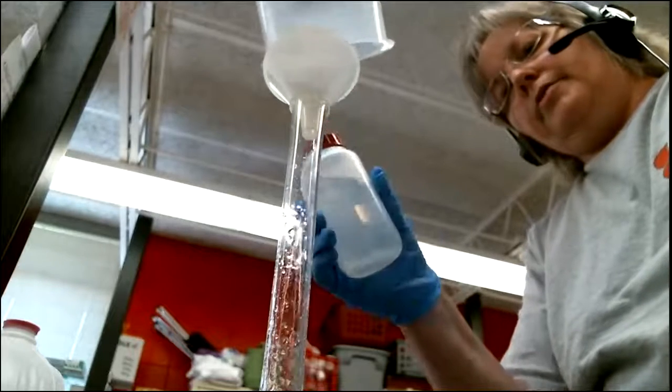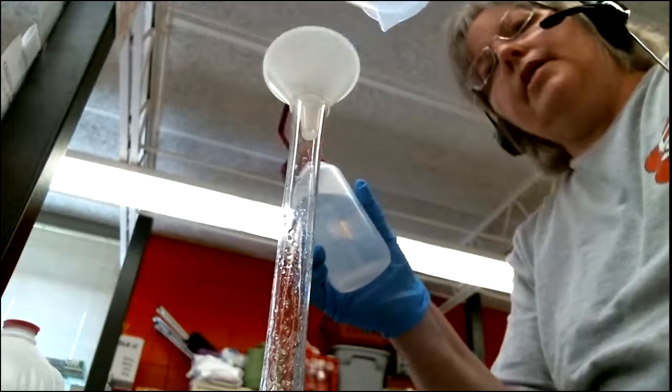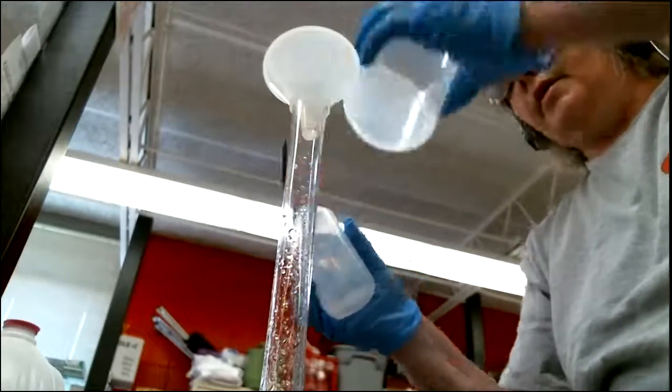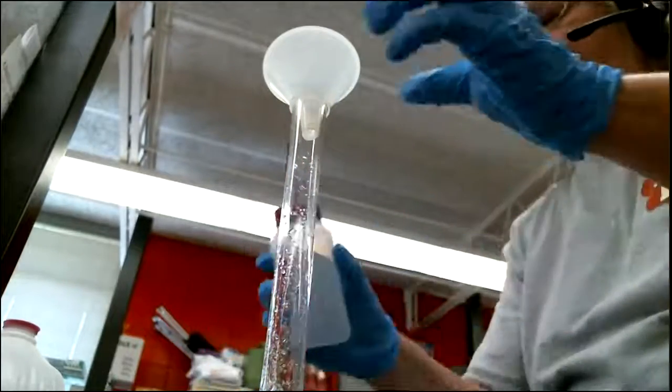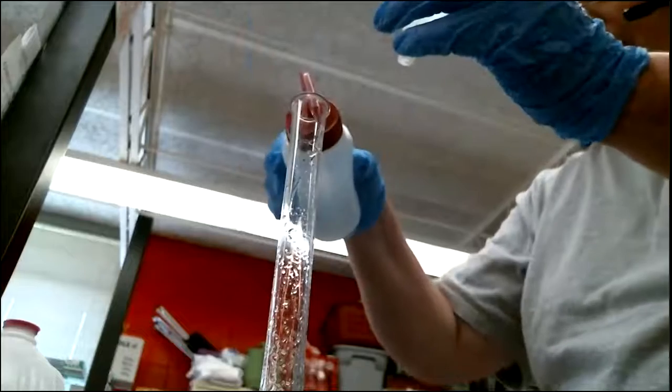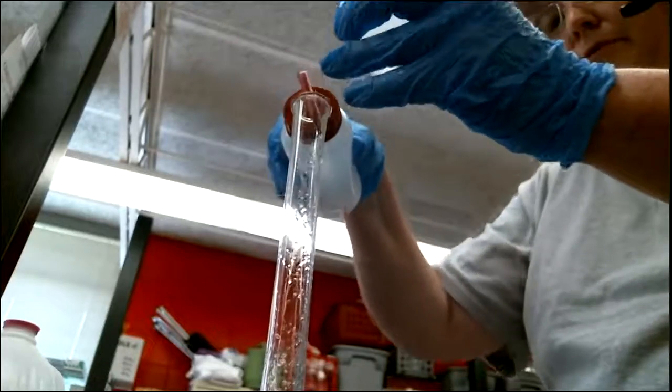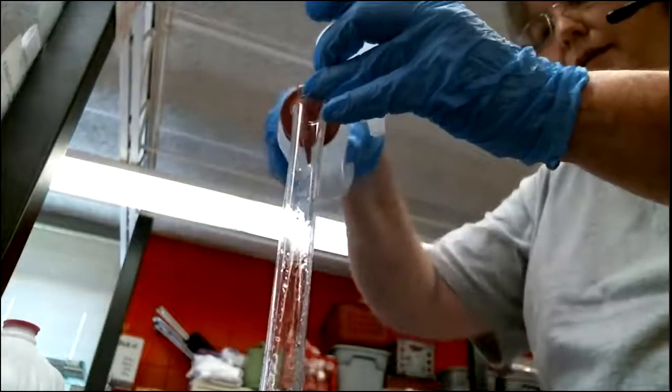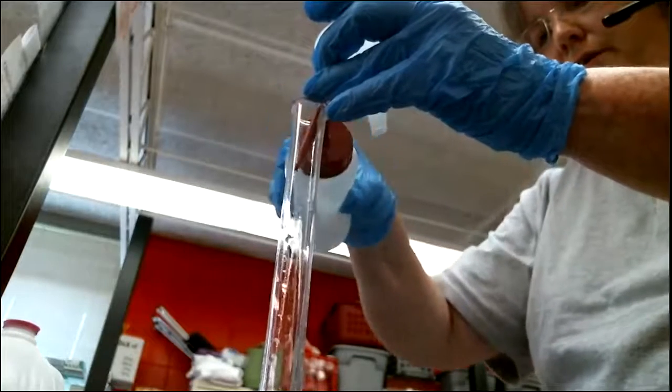This little beaker is pretty neat because it doesn't really hold a lot of residue. It allows it to slip right out of there, which is good. Now I'm using my wash bottle to wash the edges, the neck of the flask, to try to get some of that salt to go down in there.